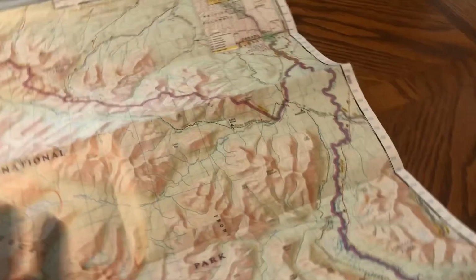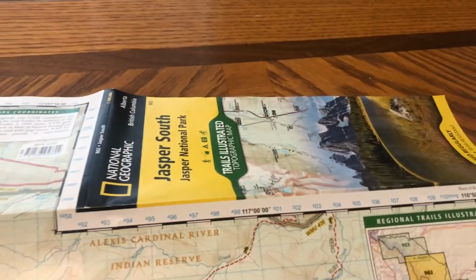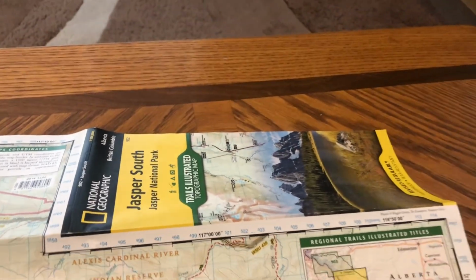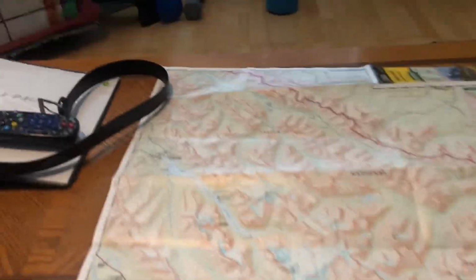Hello everyone, Mark here. Tomorrow I head off on the South Boundary Trail, and I haven't really done a few prep videos the way I did with the North Boundary Trail, but I thought it might be good to show you what I'm planning to do. Here's the Jasper South National Geographic map, and I'm planning to do the whole map.